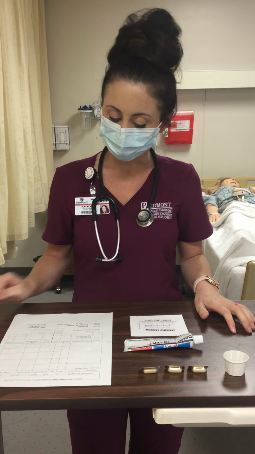Furosemide, 60 milligrams. This is a 20 milligram. Furosemide, 60 milligrams. I have another 20 milligrams. And furosemide, 60 milligrams and another 20 milligrams. And that totals 60 milligrams of furosemide. I have my medication cup here, and I also have my water for my patient to swallow his meds. Now I'm going to enter the patient's room.